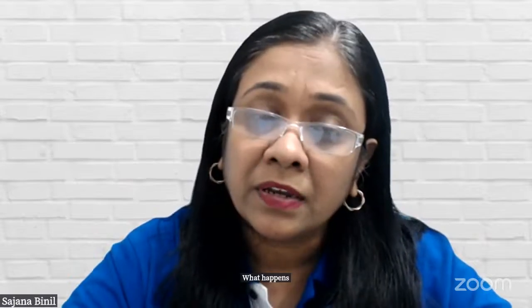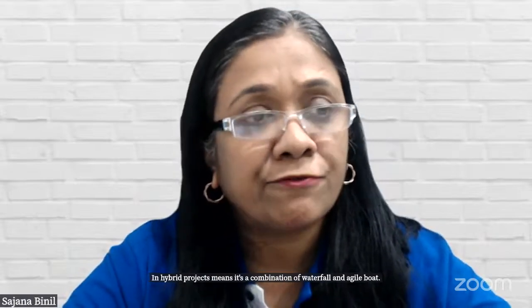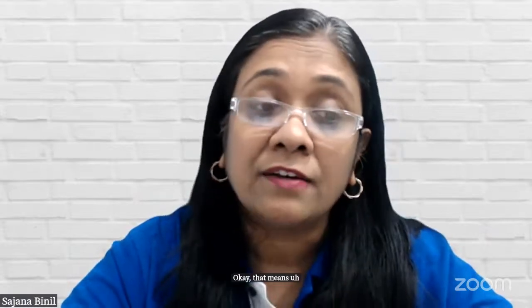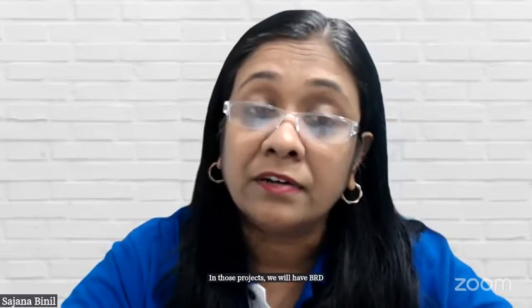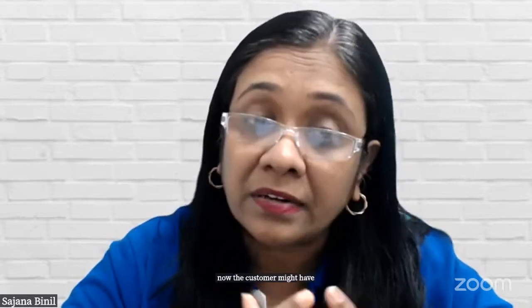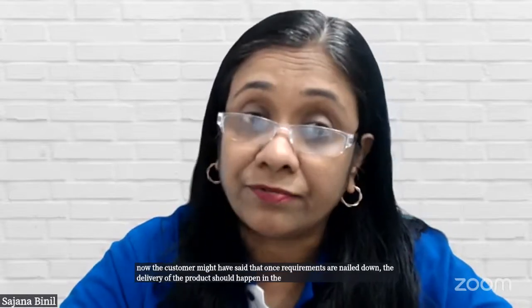Now there is also a concept of hybrid projects. What happens in hybrid projects? A hybrid project is a combination of waterfall and Agile both, which means the first few phases in the project might be executed in the waterfall mode. In those projects we will have BRD and FRD done, where the requirements are completely nailed down and signed off by the customer. Now, the customer might have said that once requirements are nailed down, the delivery of the product should happen in the Agile format.